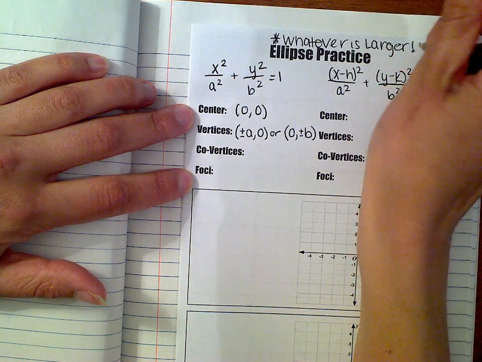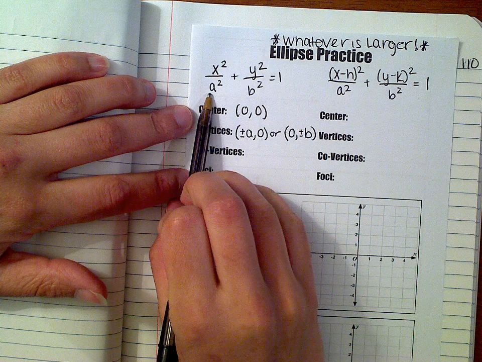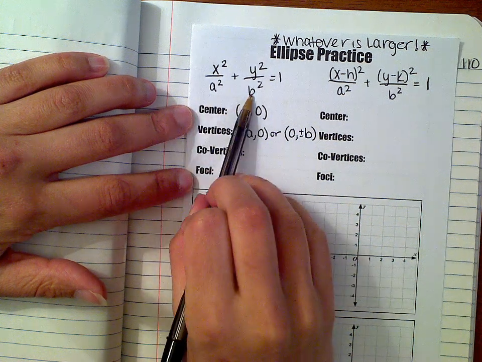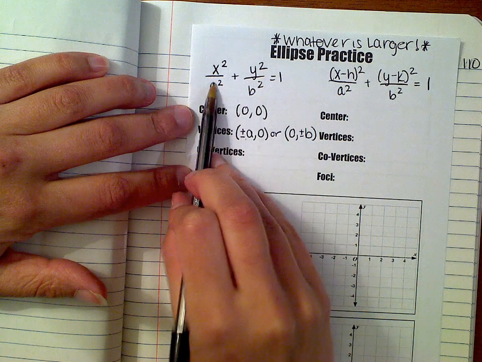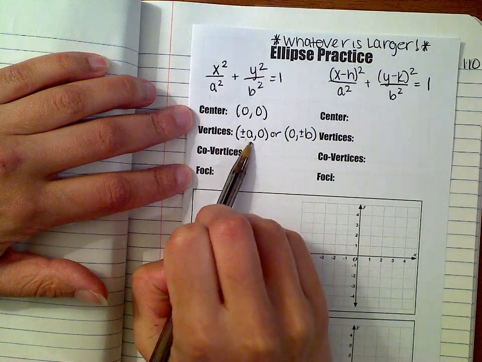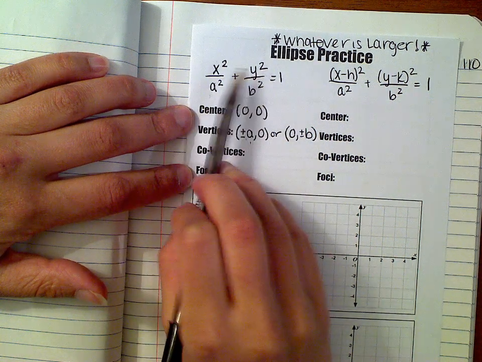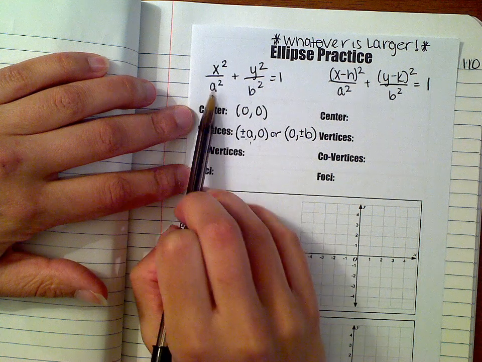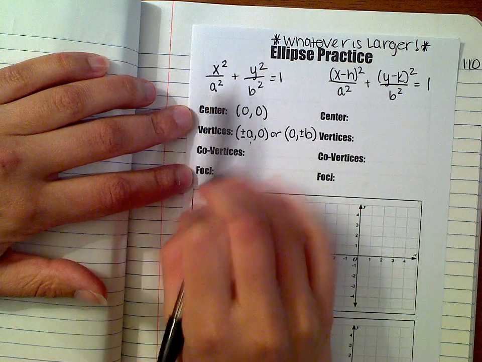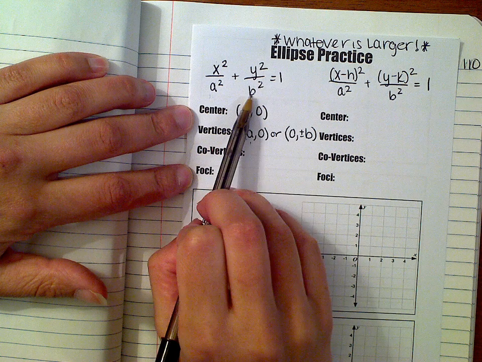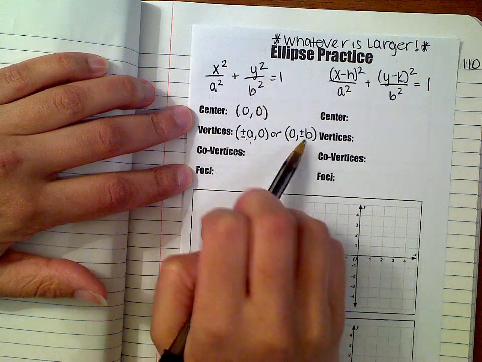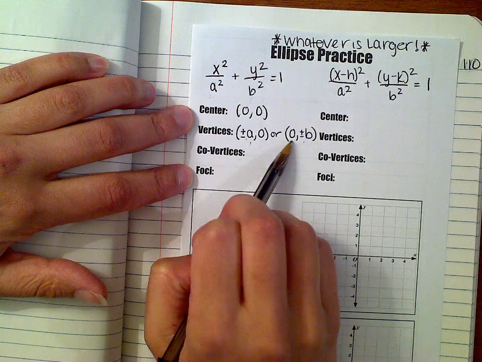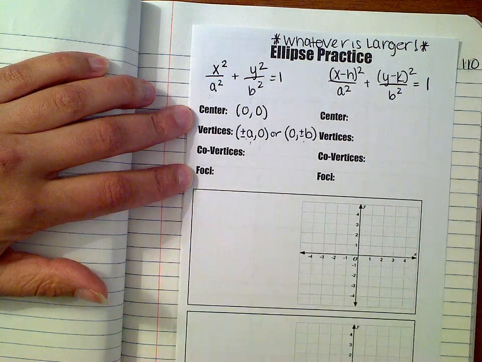If I square root this one and it's larger than the square root of that one, a, then my x values, because we're under x, will be my vertices. If b is larger, so if underneath x we have 4, and underneath y we have 25, this one's larger, the square root of that, 5, will be my vertices instead, so 0 comma plus or minus 5.